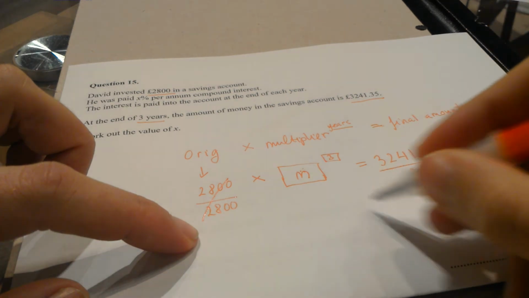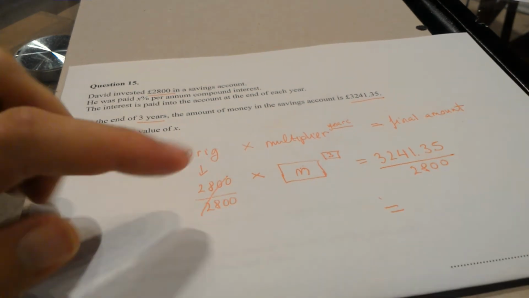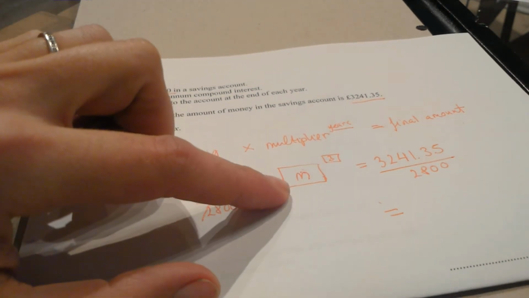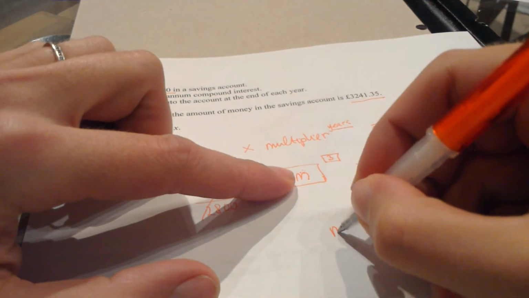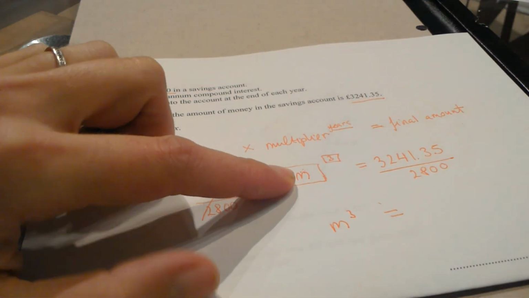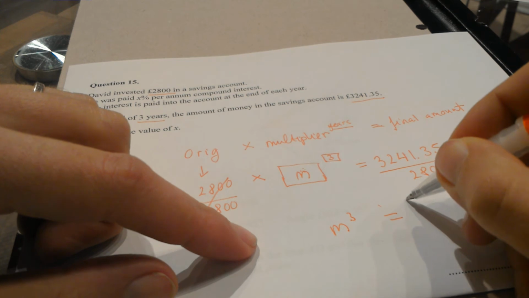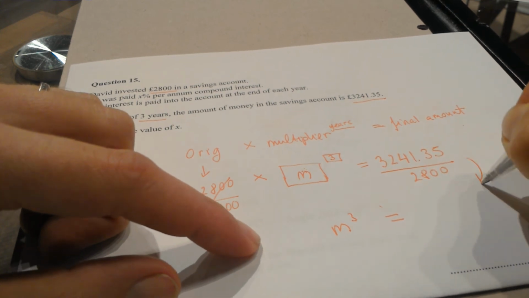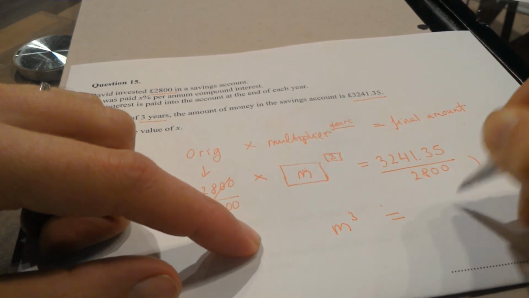All I have left on the left-hand side of the equal sign is my M cubed. So my multiplier cubed. And then on this side, I'm just going to do this sum and write the answer here.